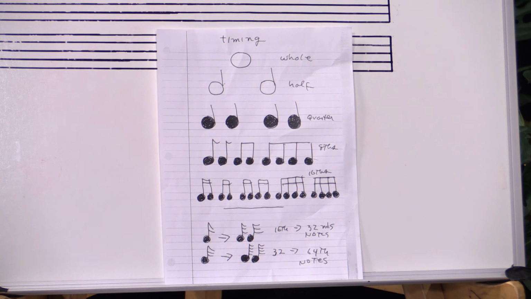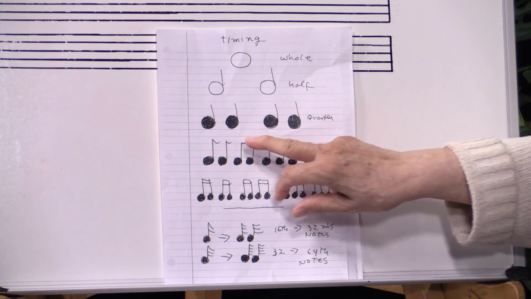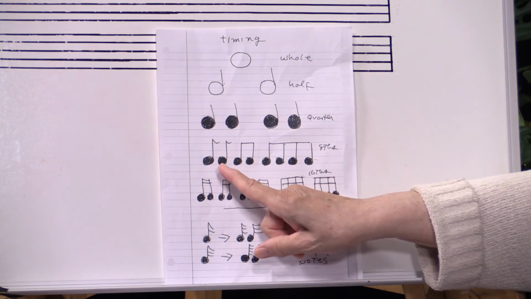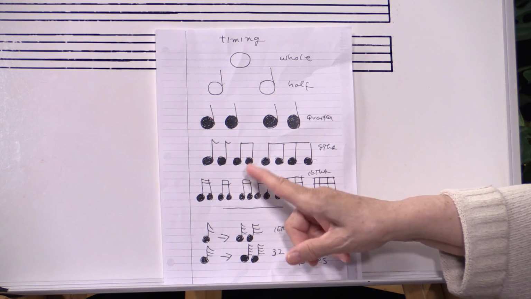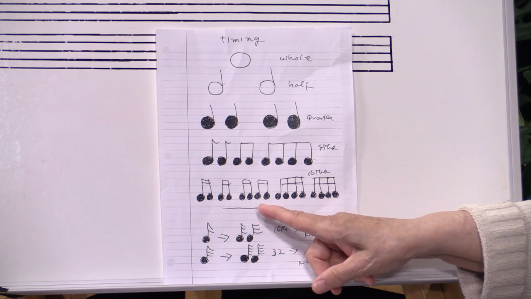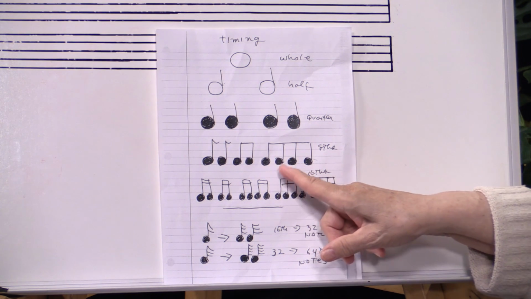But you can take it further than that, because if you split a quarter note, what do you get? You get eighths. 2 eighths for 1 quarter, and then these two have been split also.